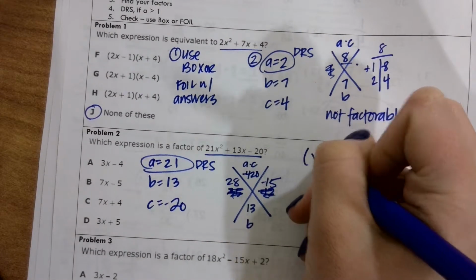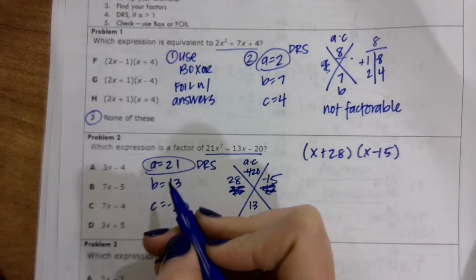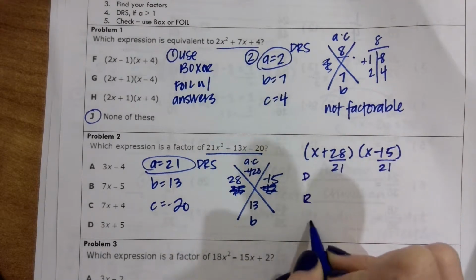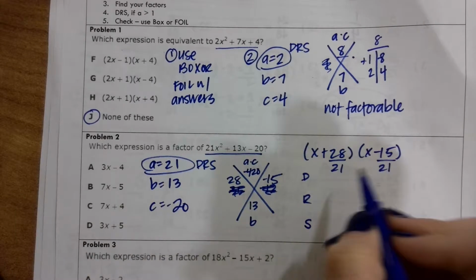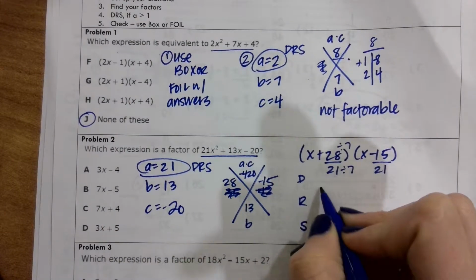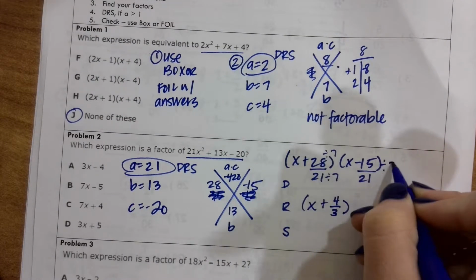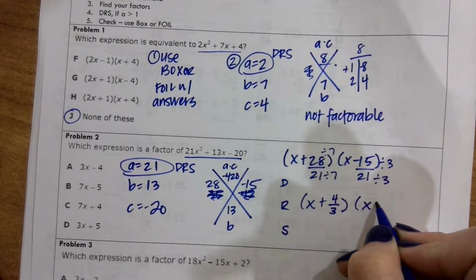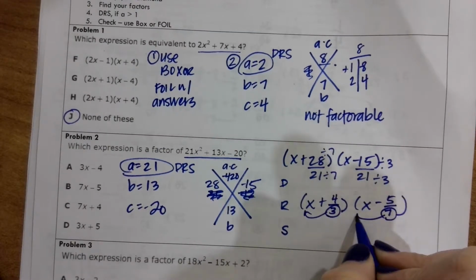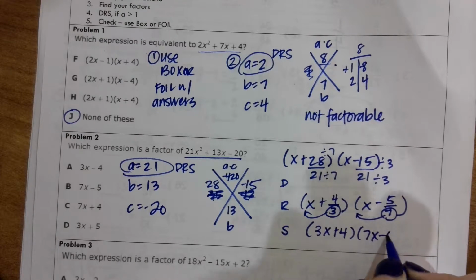So now I set up my factors. And I know that I need to divide by A. Reduce and swing. So I'm going to reduce 28 over 21. Both of them can be divided by 7. This becomes x plus 4 over 3. 15 and 21 can both be divided by 3. S stands for swing. You swing any of the denominators up to the front. This becomes 3x plus 4, 7x minus 5.